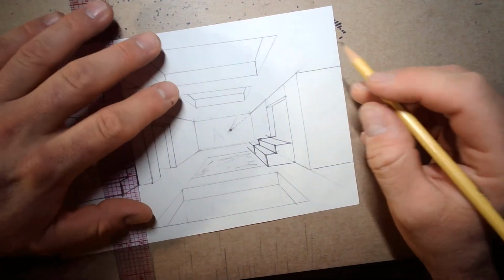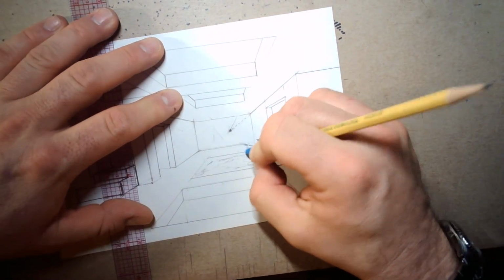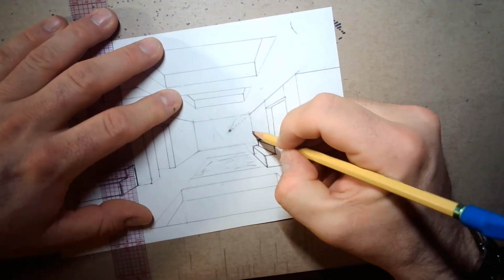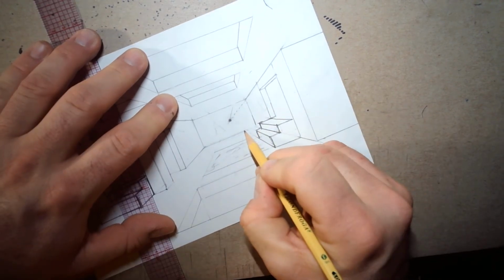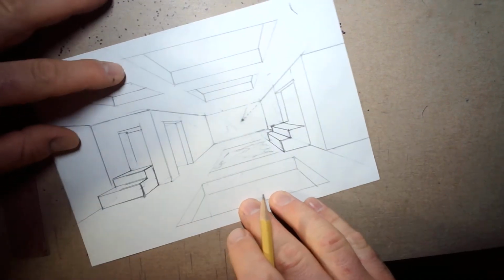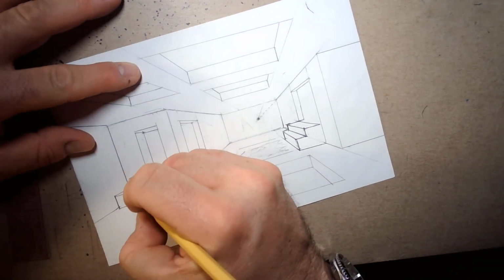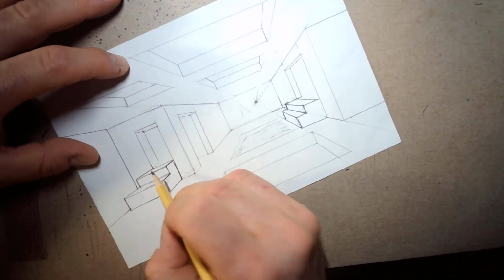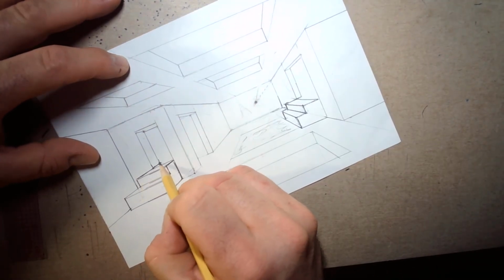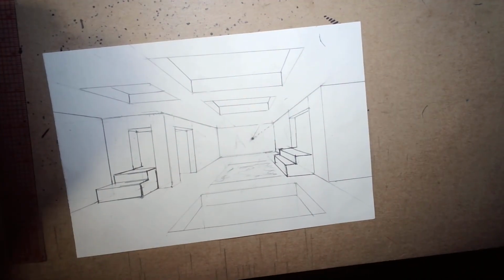So now you've got those stairs there. And again, you take out any scraps. You can draw back in. I erased a little more than I needed to, so just draw back in that part. Same thing over here. Draw back in what you still need. And that gives you the stairs.